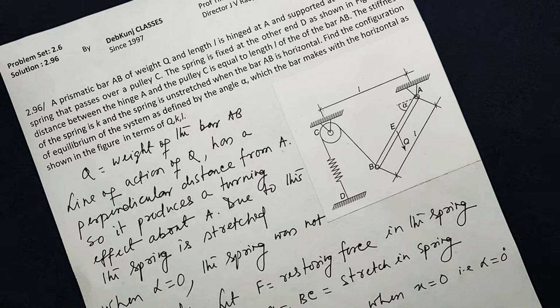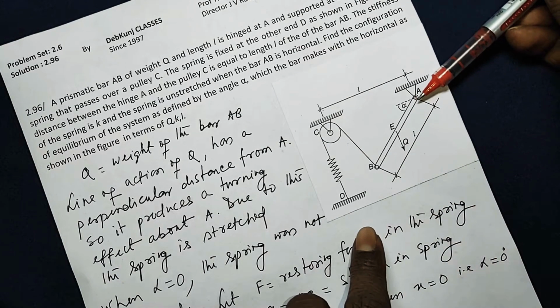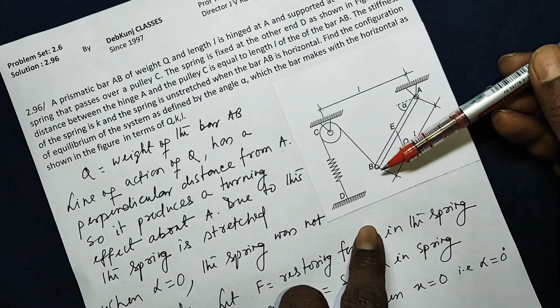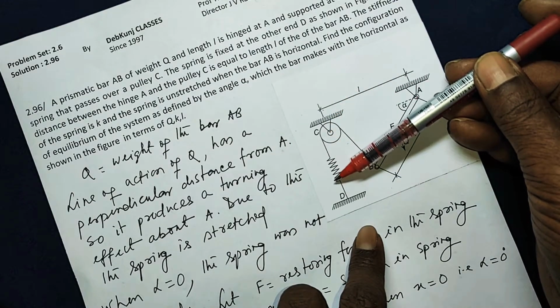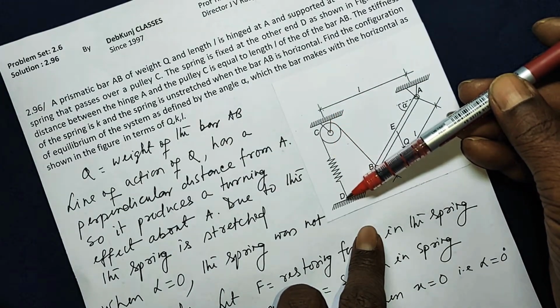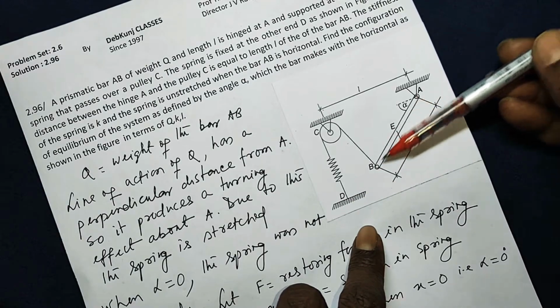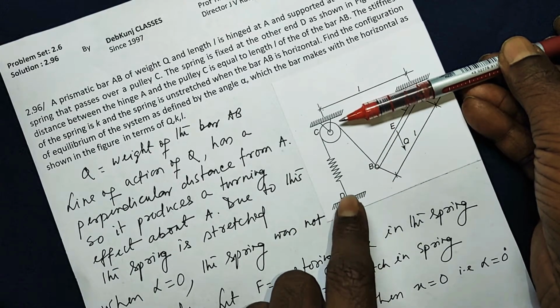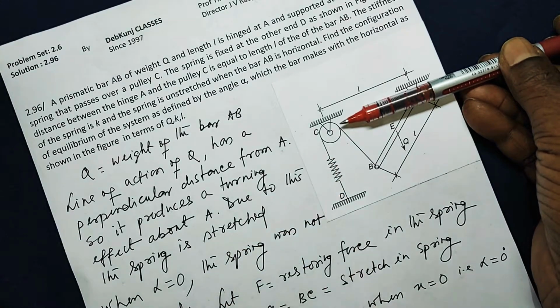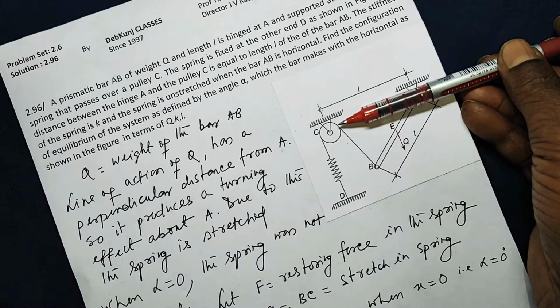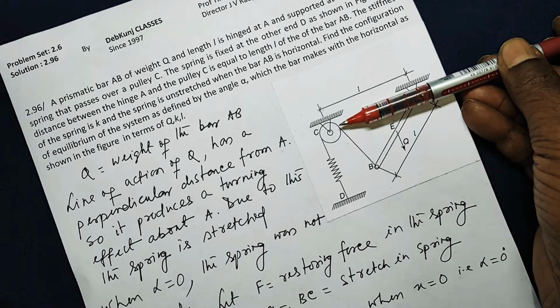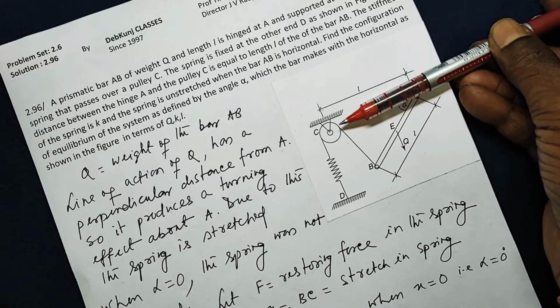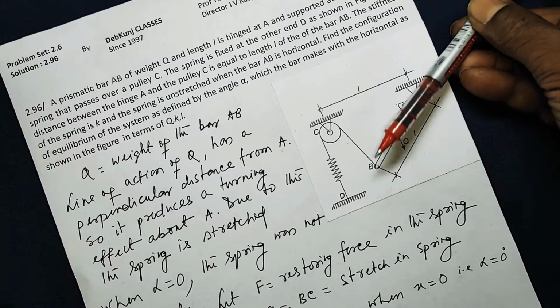Now, let me slightly explain. The end B is connected to the spring, which passes over a pulley and is fixed here. When the prismatic bar was horizontal like this, the spring was in an unstretched condition. Then why is the new position like this?